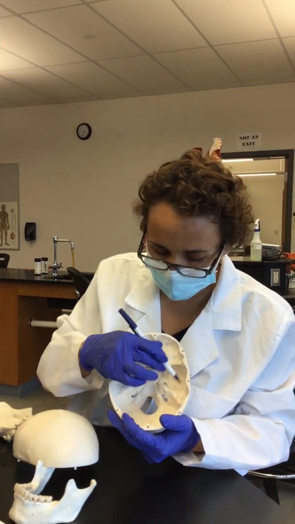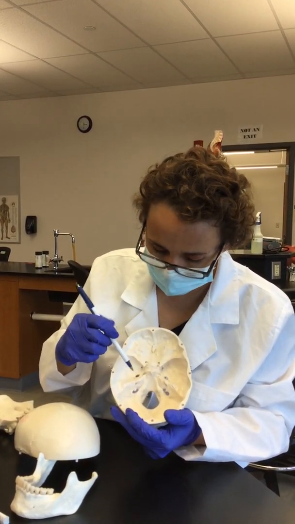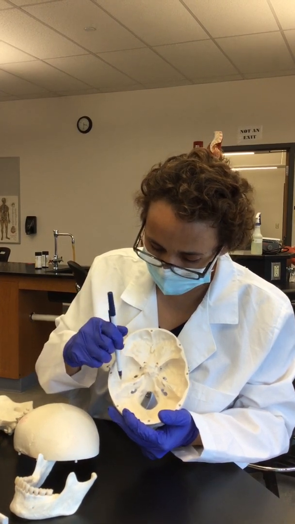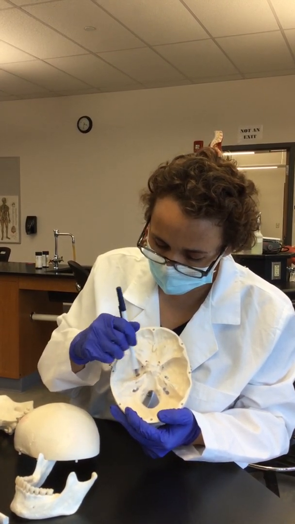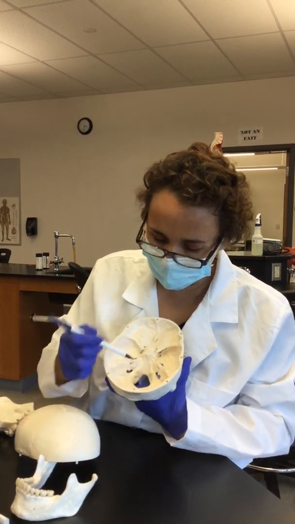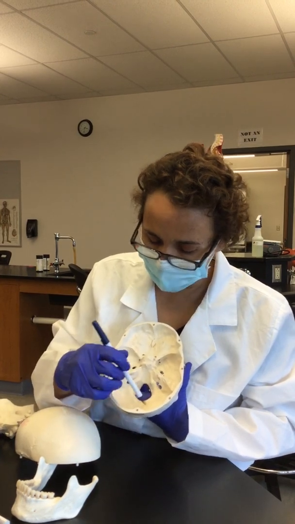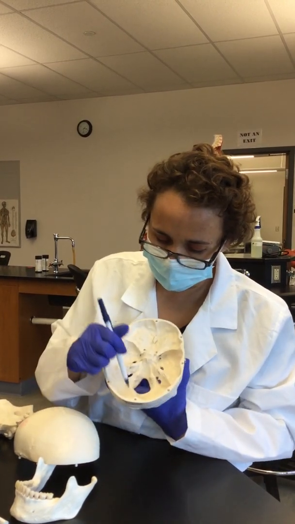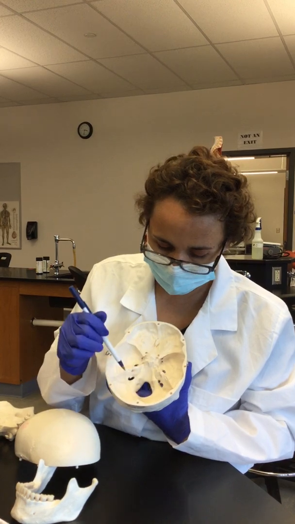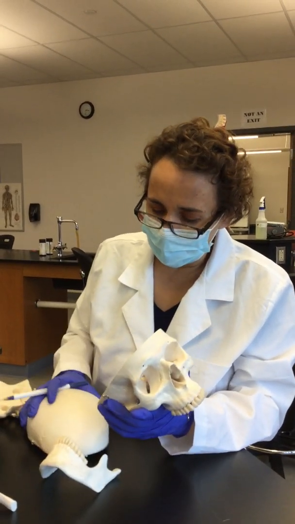And then here, this region will be the middle cranial fossa, which is made mainly by the temporal bone, the petrous part, and also the greater wings of the sphenoid. And then posteriorly, just made up by the occipital bone, we have the posterior cranial fossa.